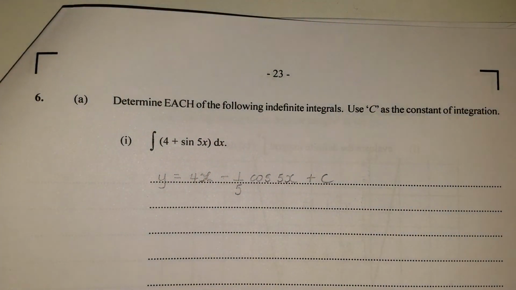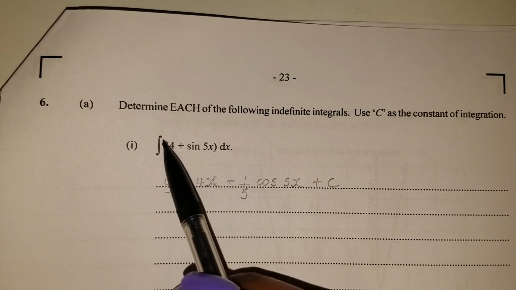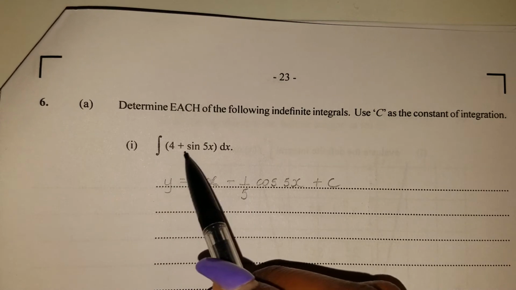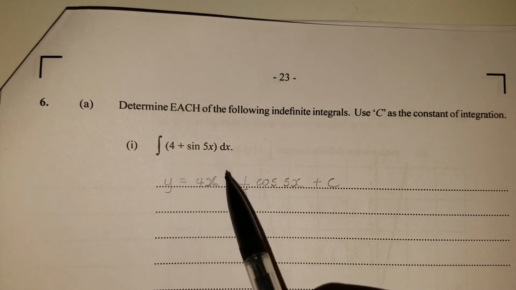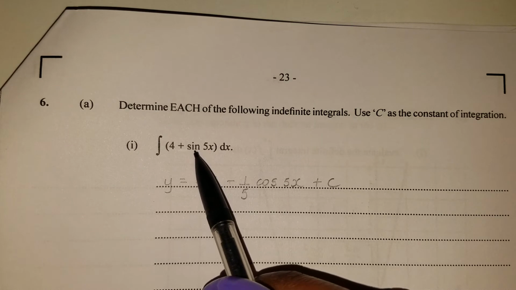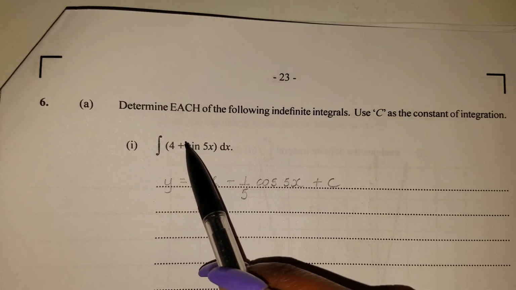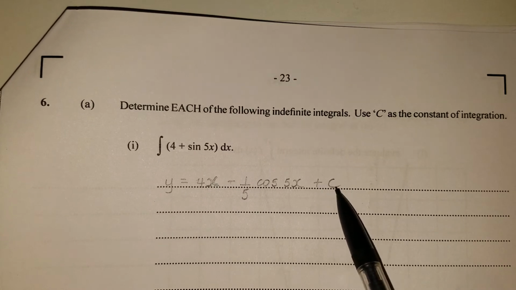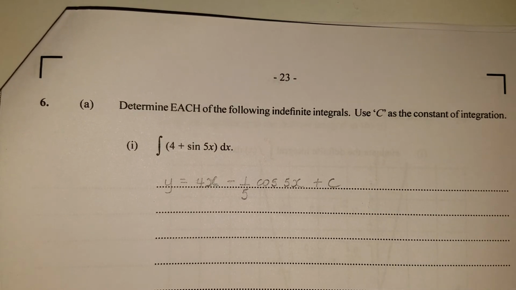Next question wants us to determine the following indefinite integrals. So here we have the integral of 4 plus sine 5x. We integrate each separately. If we integrate 4, we'll get 4x, and if we integrate sine 5x, we'll get negative 1 over 5 cos 5x, and our plus c goes at the end.